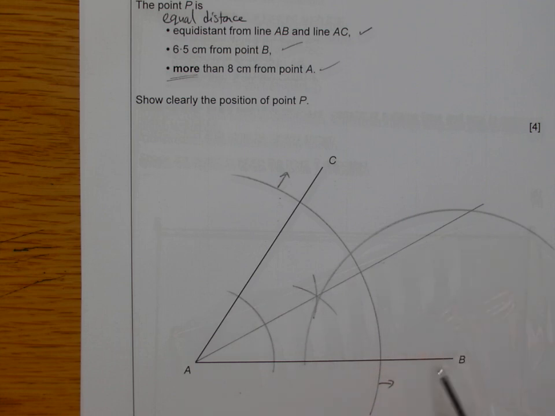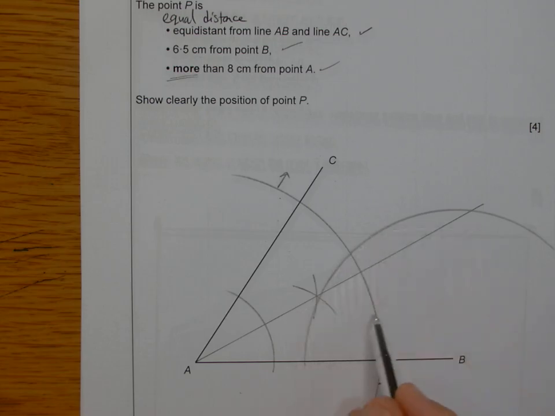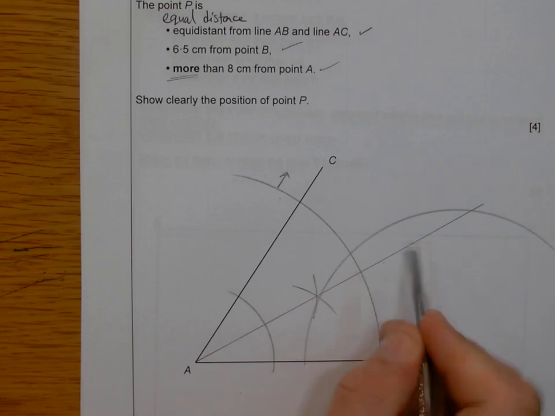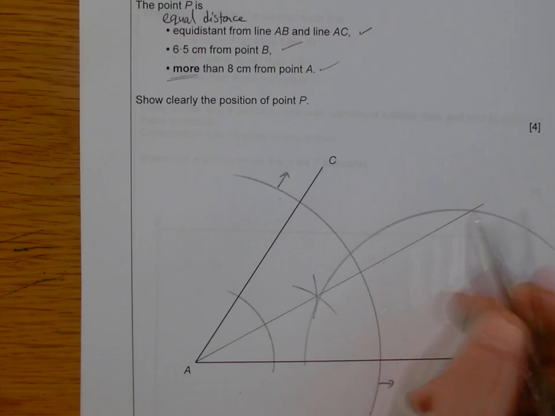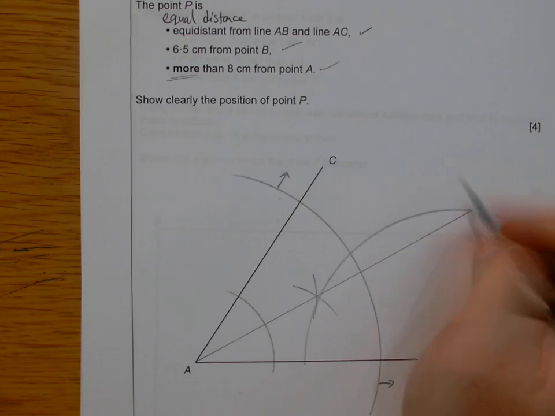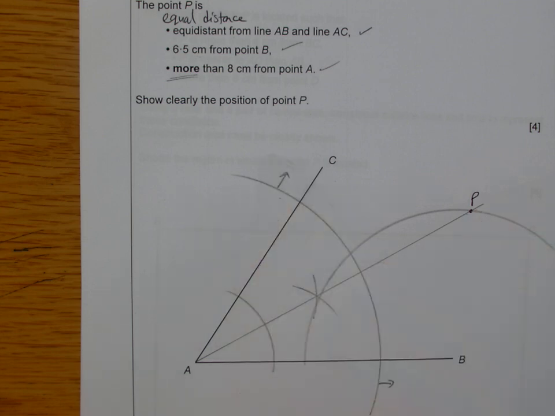It's got to be 6.5 centimeters from B, so it's got to be on this arc as well, but it's also got to be more than 8. So it's got to be outside of this arc here. So it can't be anywhere here, because it's got to be outside. So it's got to be here somewhere on this angle bisector. And of course, the only position it could be to satisfy all 3 bullet points is here, where at that point, it's on the angle bisector, it's on the arc which is 6.5 from B, and it's also more than 8 from A.